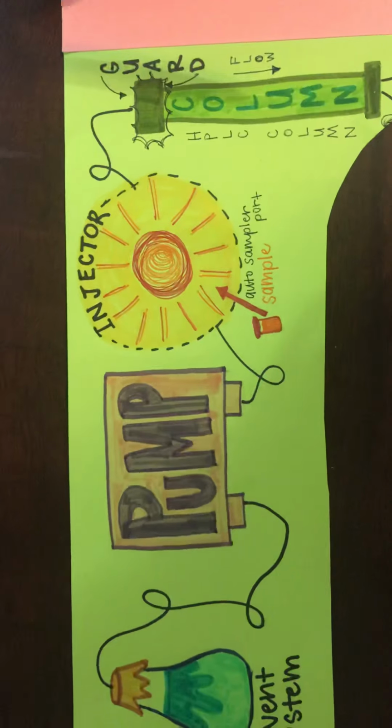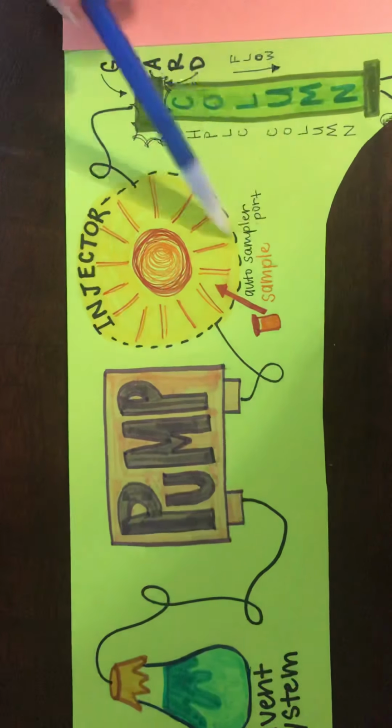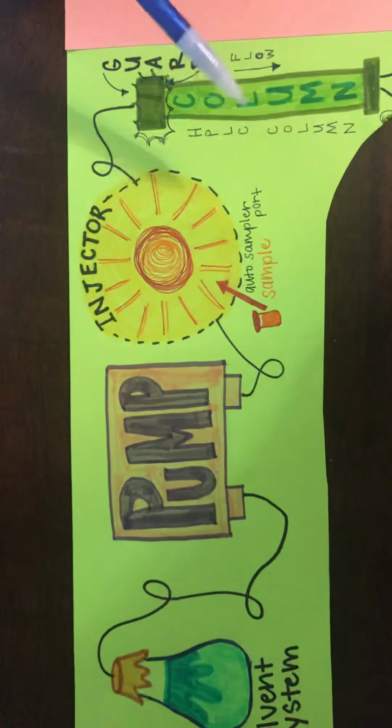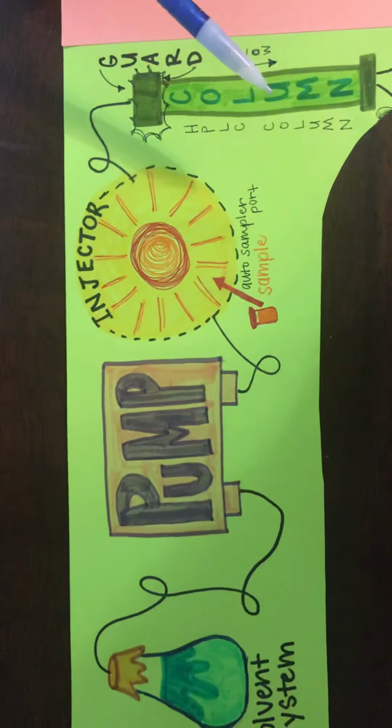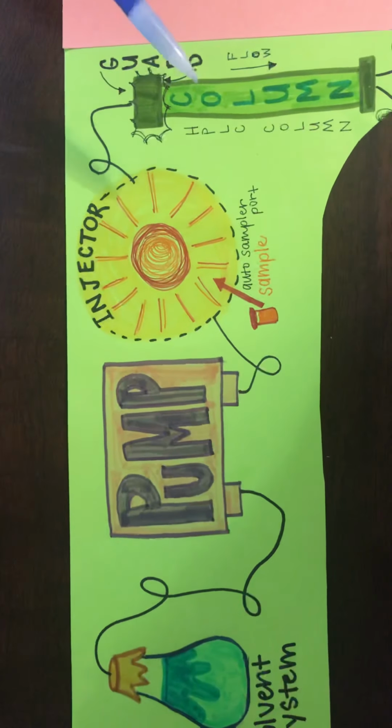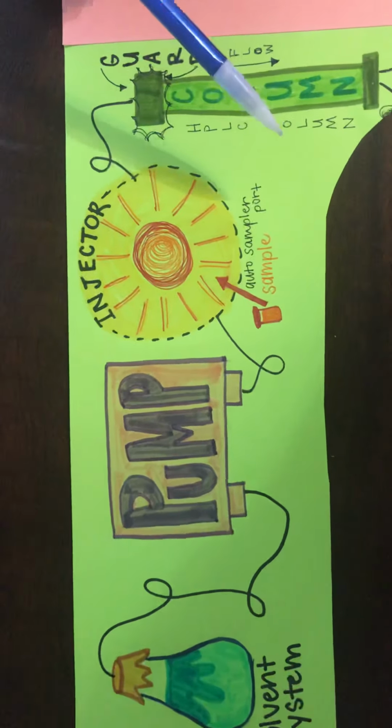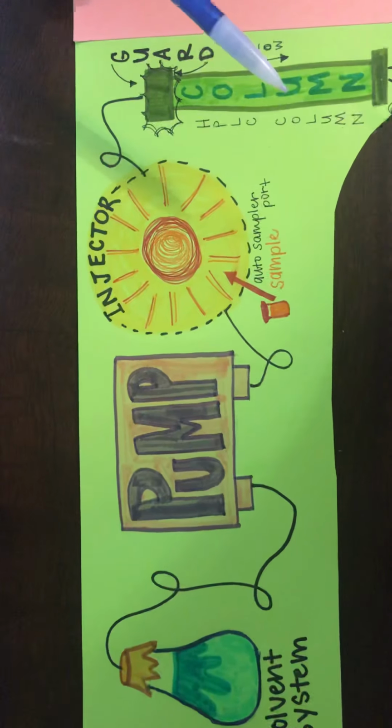The samples stay in their liquid phase throughout the whole entire system, and this allows us to analyze molecules that are much more complex and larger in size than we would with the GC.